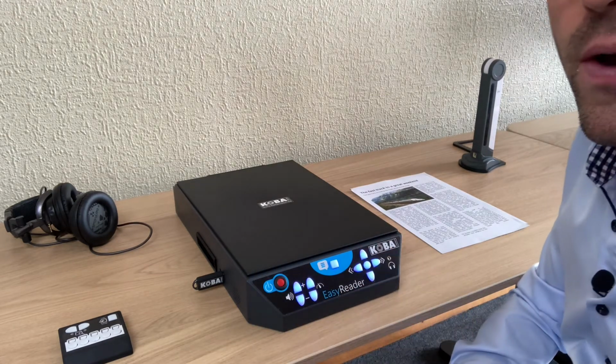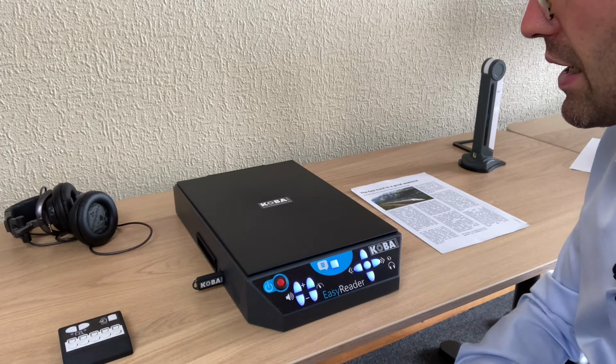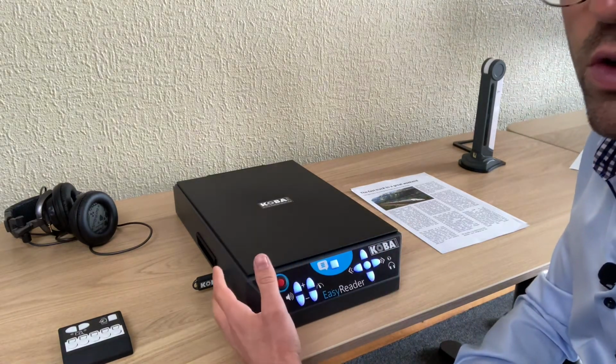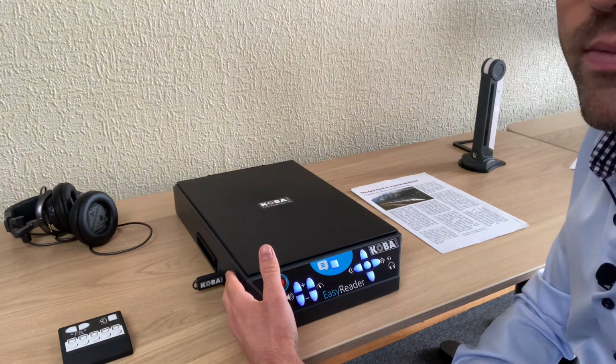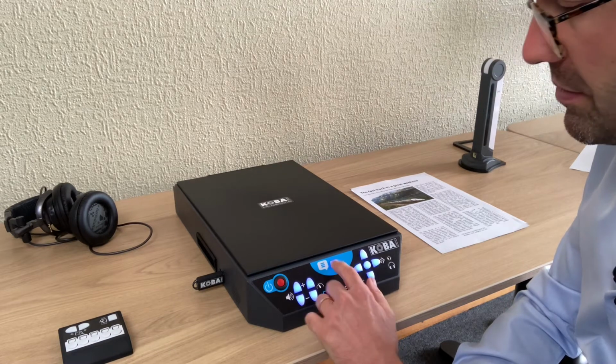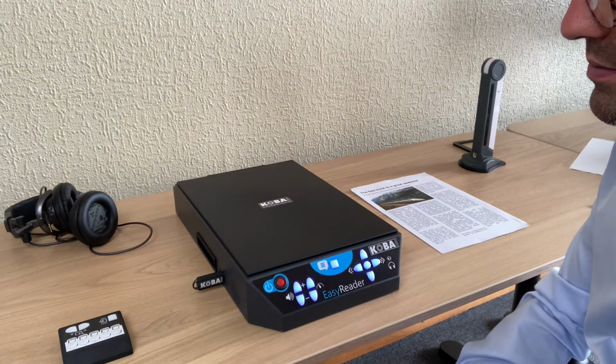If I press another button, it does mean that I can go to a second function on USB. And that does mean if you have PDF files on your USB stick, you can open them as well. So let's start here for just saving. Saving on USB stick. Please wait.